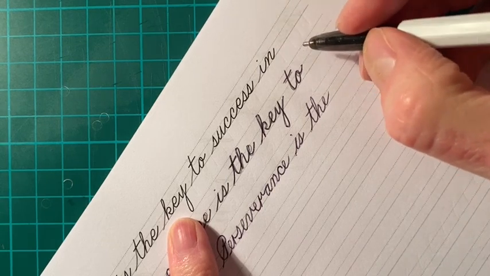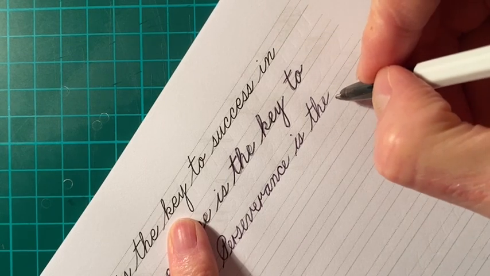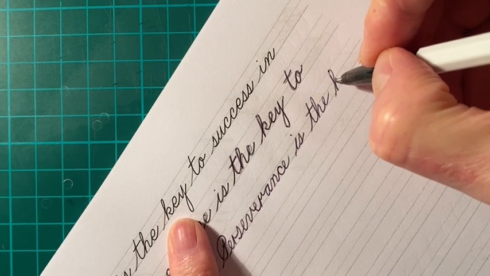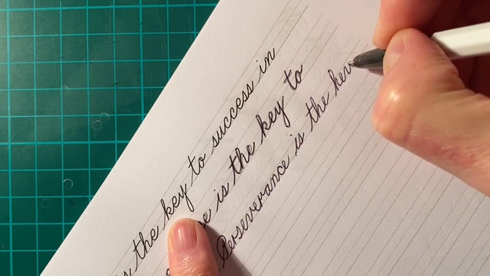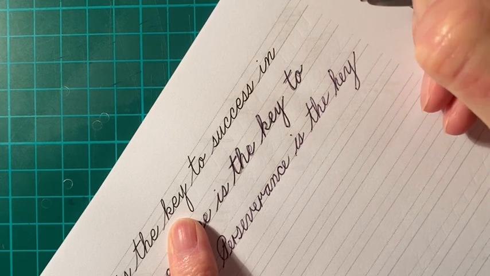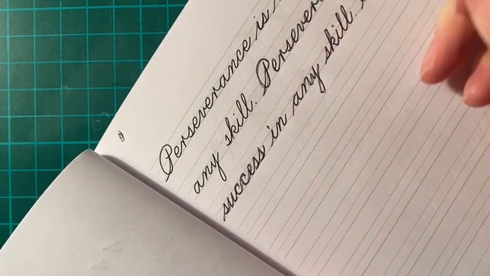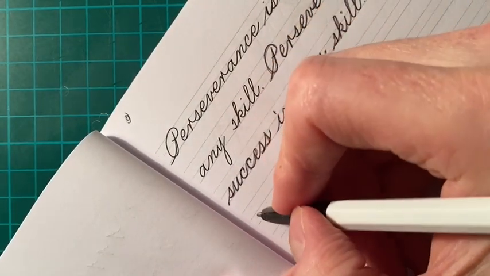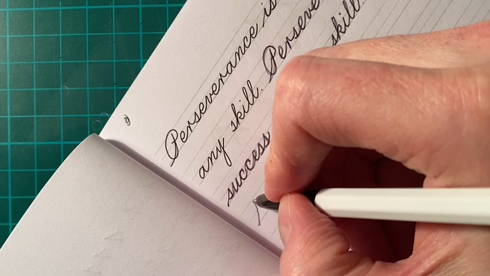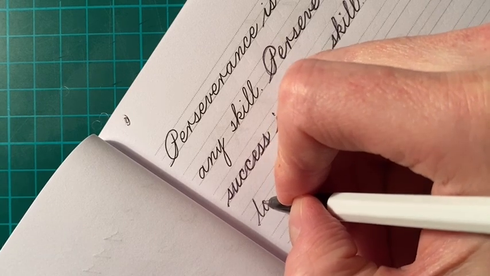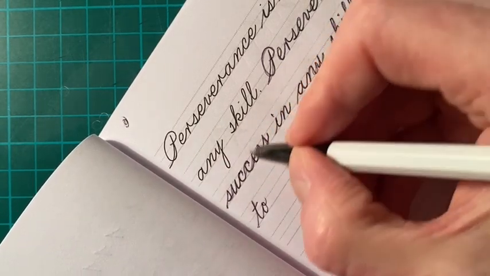So of course it is key. So it's up for the K, into an E, to a Y. And then we're going to fit to, so key to. Can you see this? So we're going to go up for the T, out for an O, to, success.